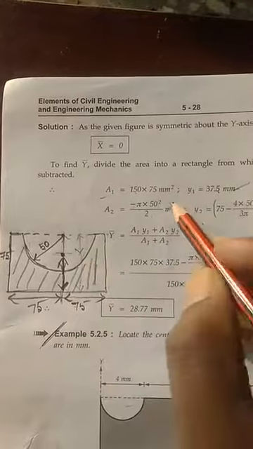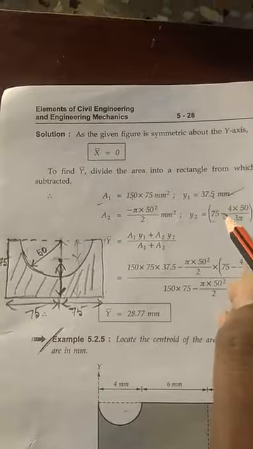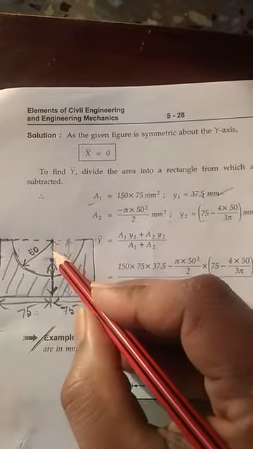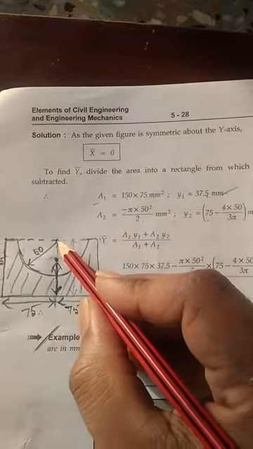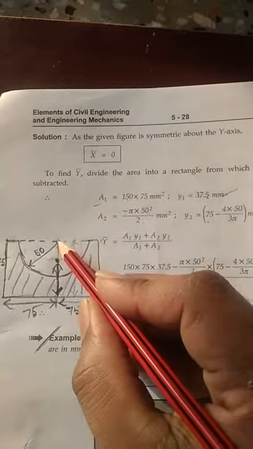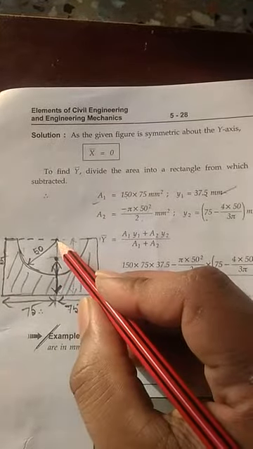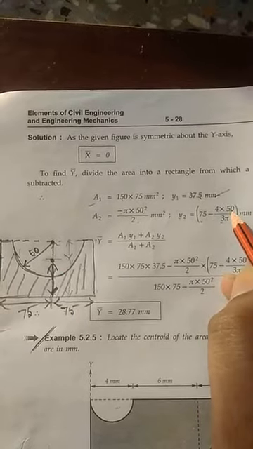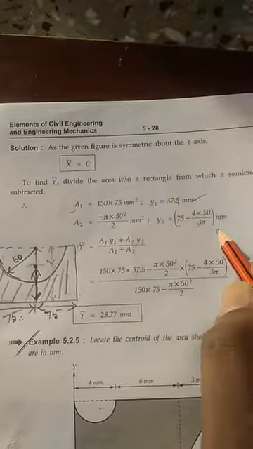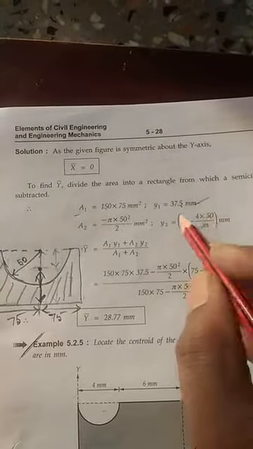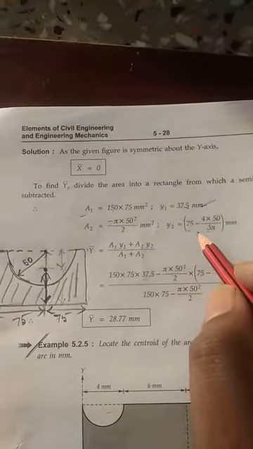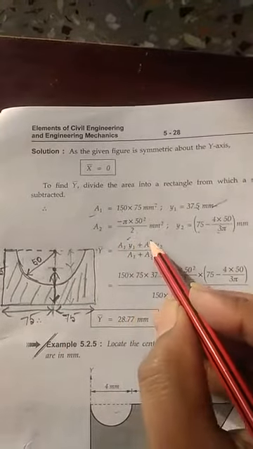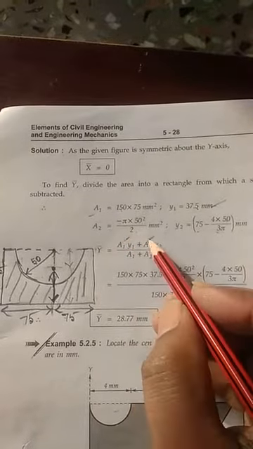Same way, it is 75 minus 4r by 3 pi. For the semicircle, the centroid is 4r by 3 pi from the bottom of the semicircle, measured from here to here. The radius is 50, so you put it in and you will get the value of y2. Keep it as it is, don't substitute anything yet. There are two areas, this element and this element.